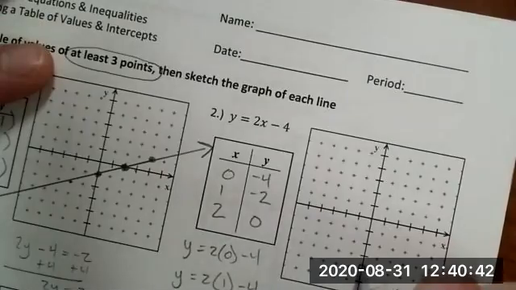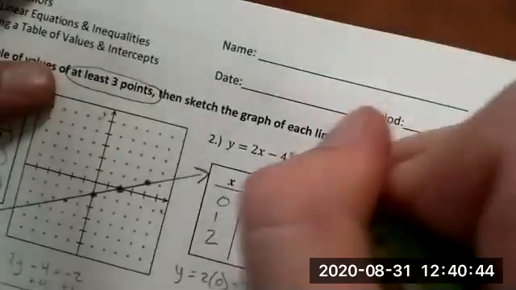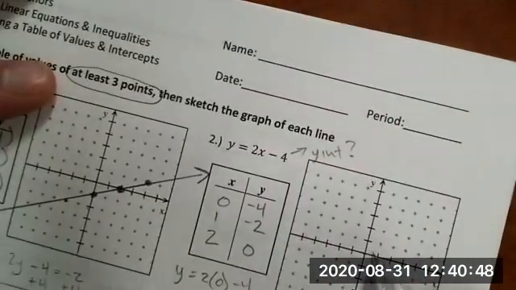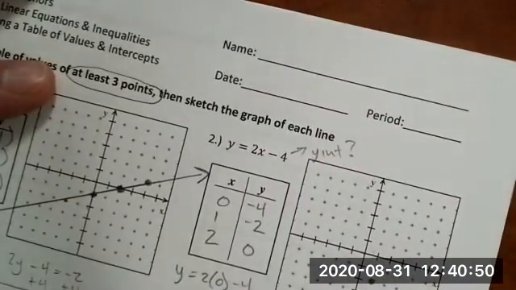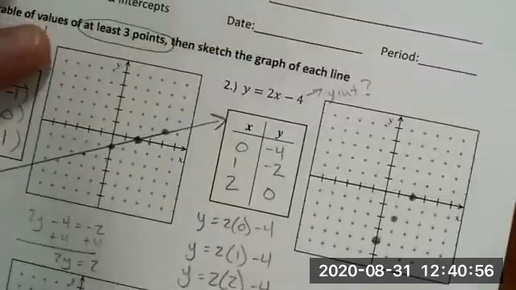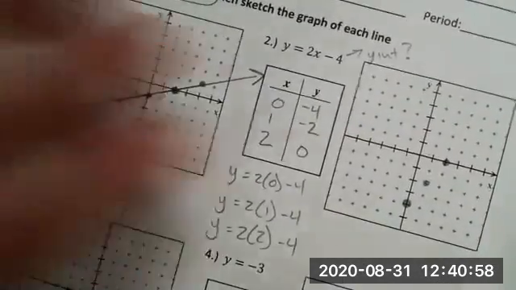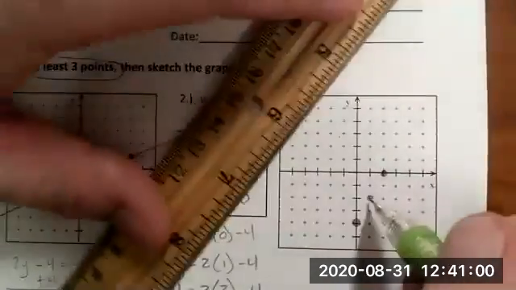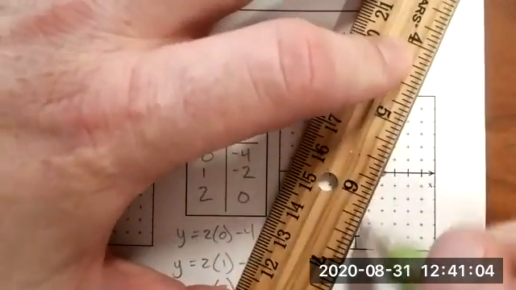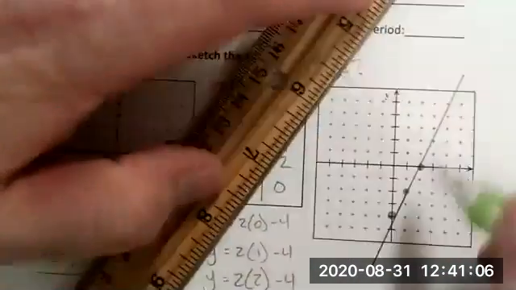0, negative 4. Doesn't that kind of look like the y-intercept? All right. 1, negative 2. And now, if this line is right, the 3rd point should be collinear, should fall on the graph on the line, and it does. So we take our straight edge and we quickly, oh, that's terrible. Why is that so bad?